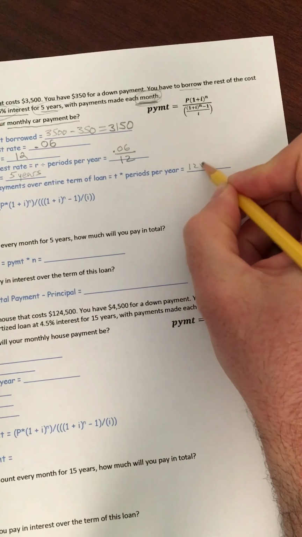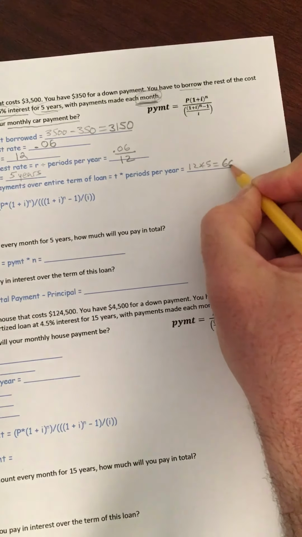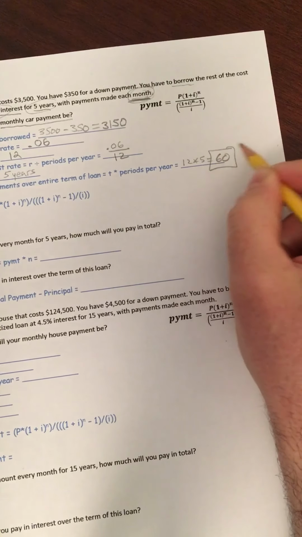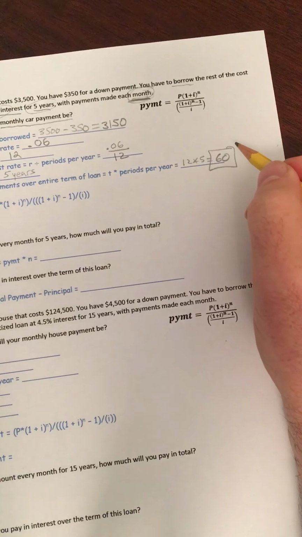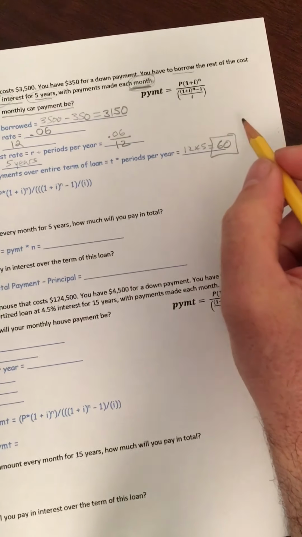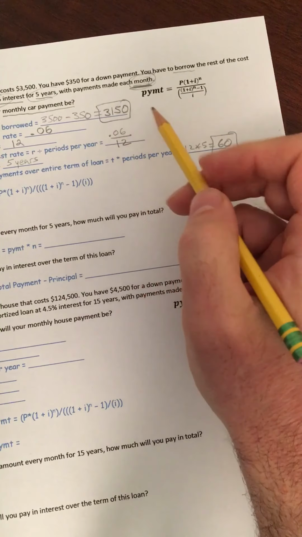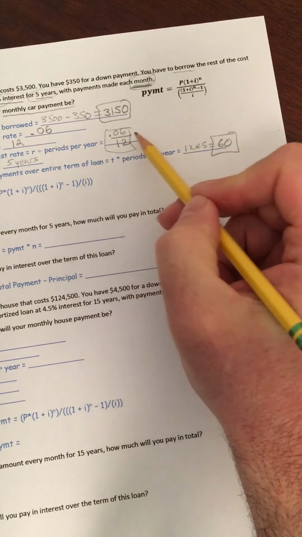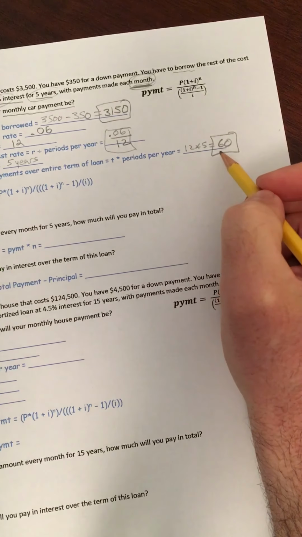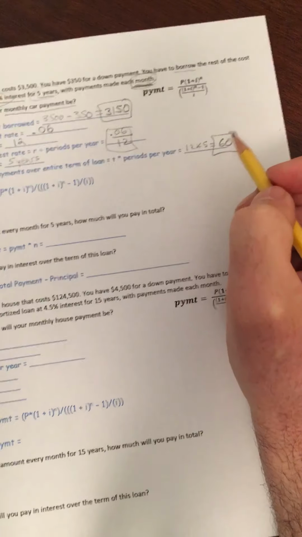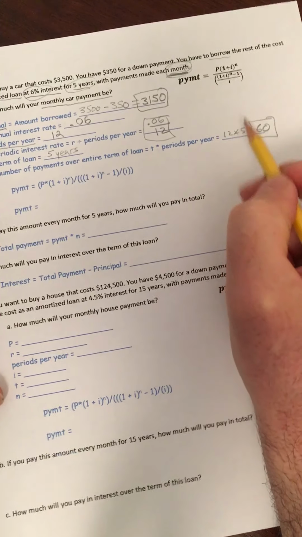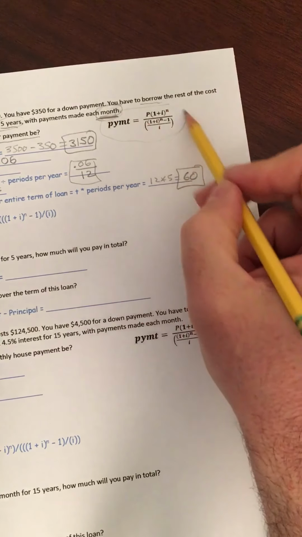So that's 12 times 5, which is 60 payments that we need to make, or 60 periods that they're charging us interest. Same exact question. All right, so we need this number, the principal, the amount we borrowed. We need the periodic rate, 0.06 over 12, and we need how many different periods there are in this term of this loan. And then we have this formula right here.